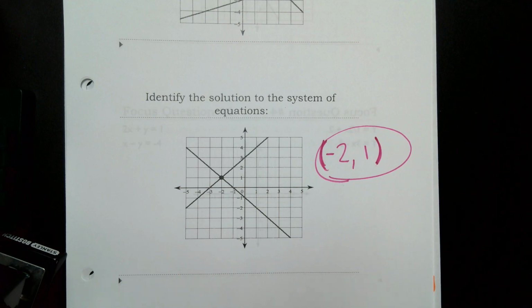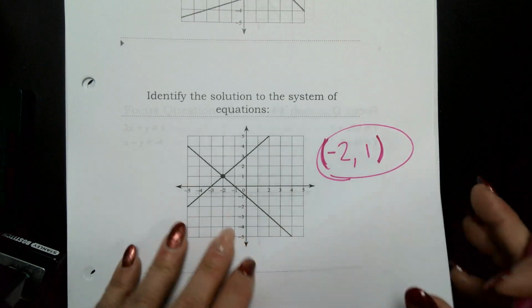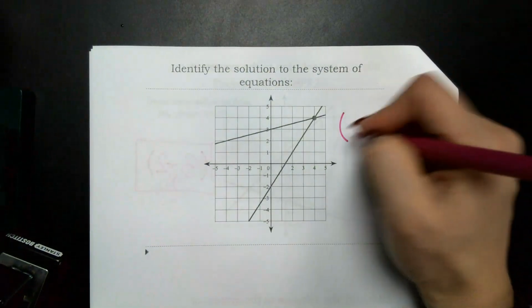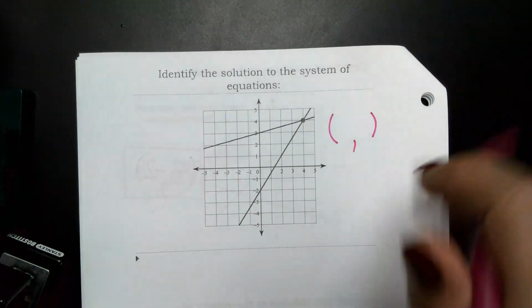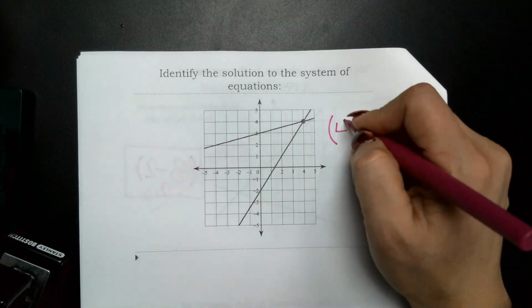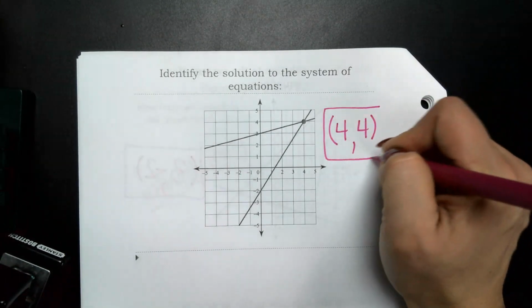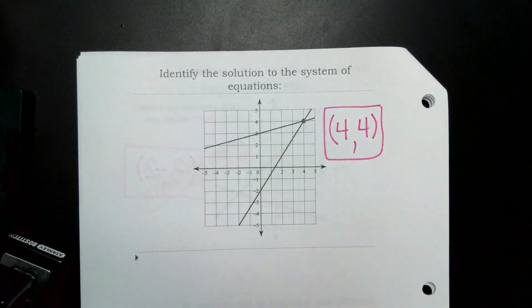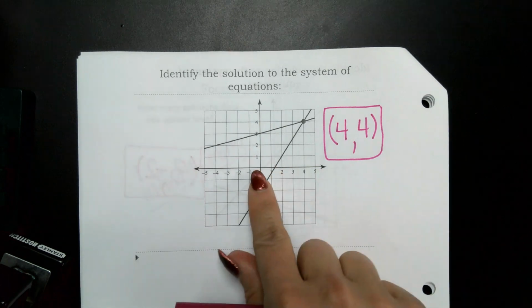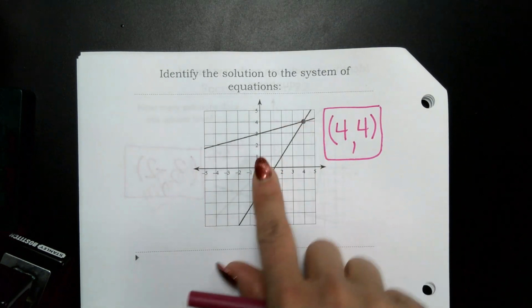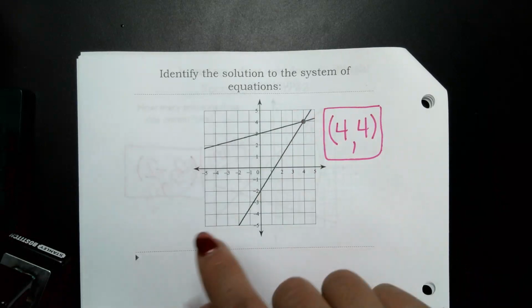Once you've done that, go ahead and turn the page. The fun stuff is coming. Where do they cross? Positive 4, positive 4. When you go to the right, it's positive. When you go up, it's positive.